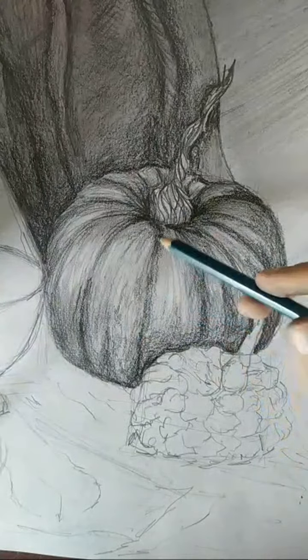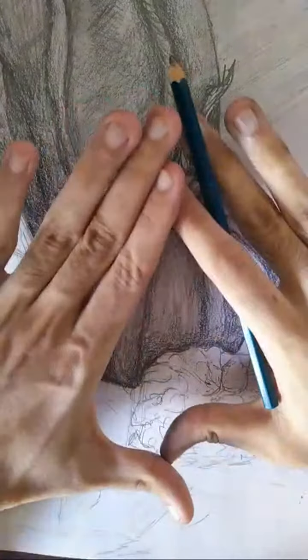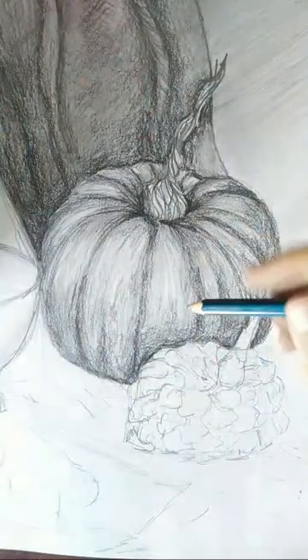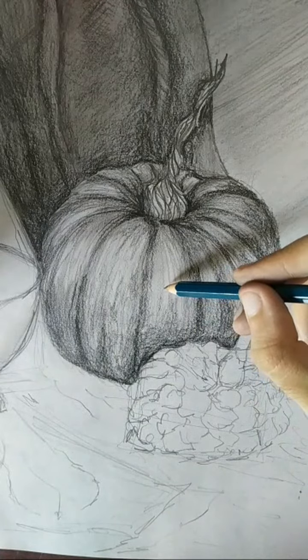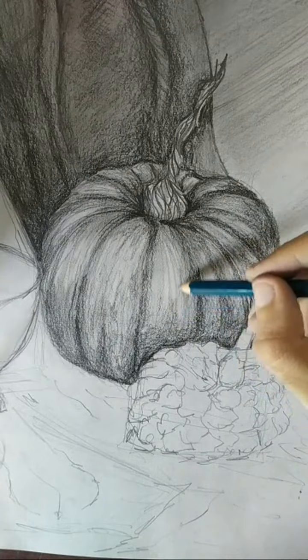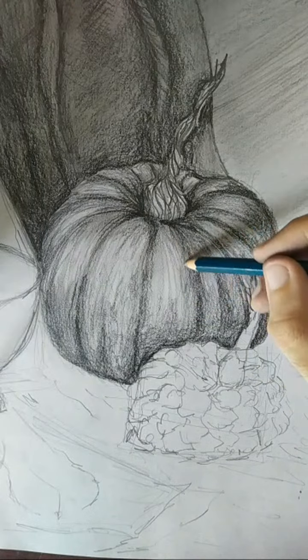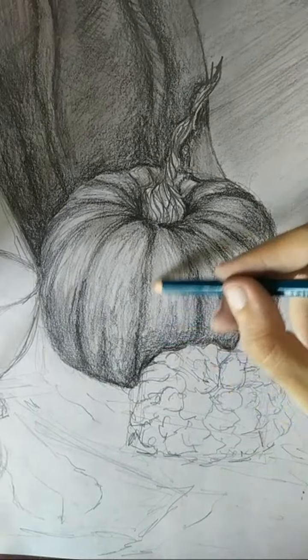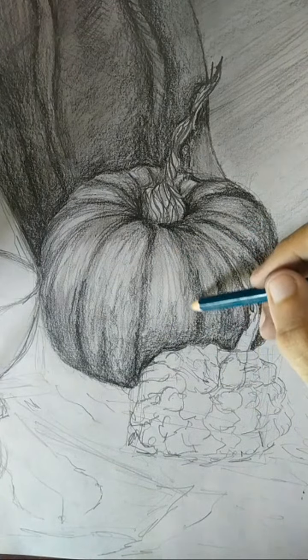If you take just this much as your reference, then this is your lightest part. After that, the sketch around this area has the second tone, third tone, and then you have this, not the outline, but somewhat close to the lines.